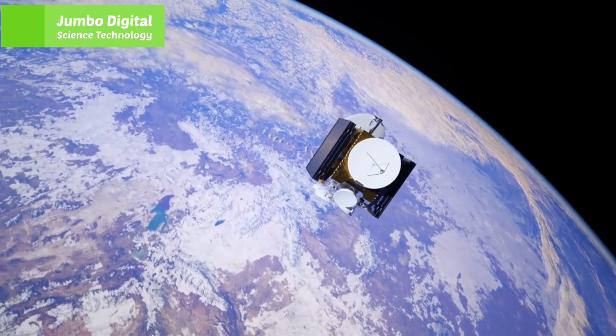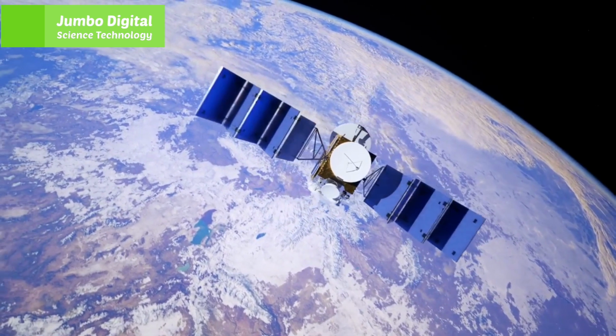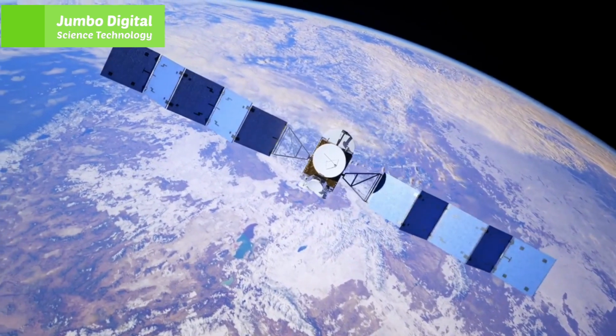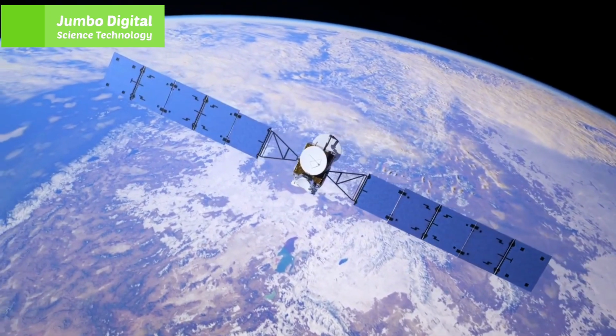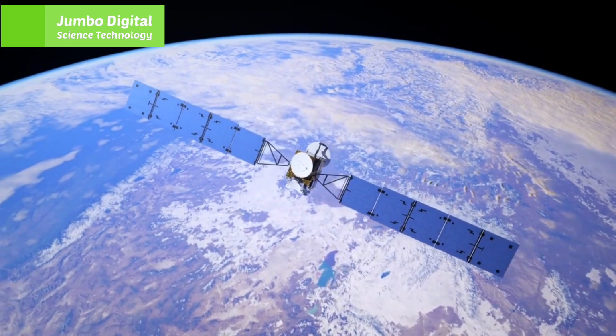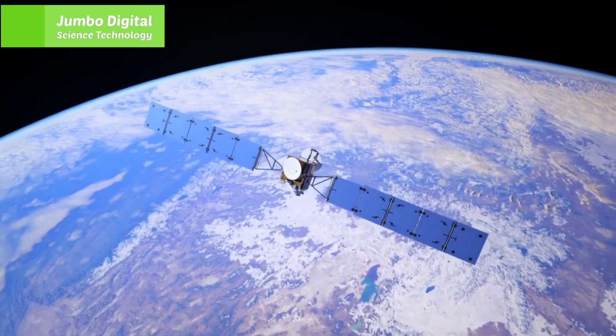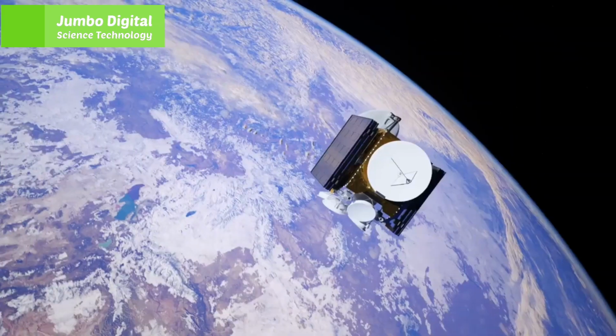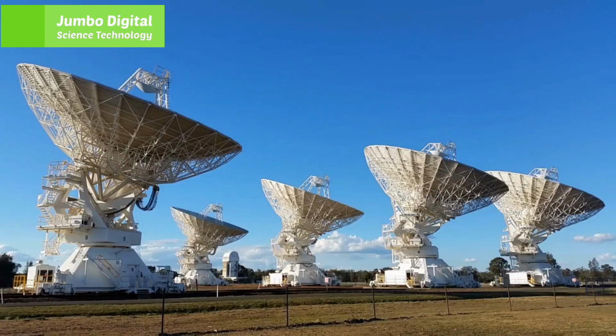Ground stations. Ground stations are strategically positioned facilities that serve as the connection points between the satellites and the internet infrastructure on the ground. These stations receive the signals from the satellites and connect to the wider internet.